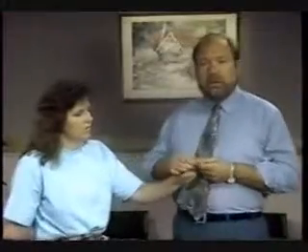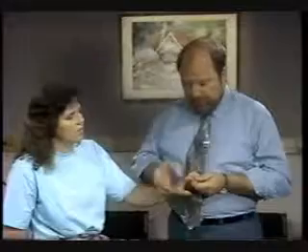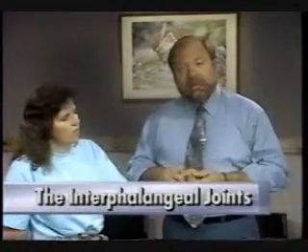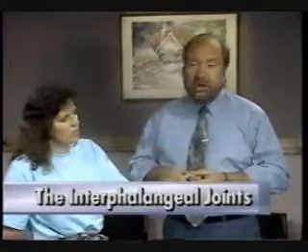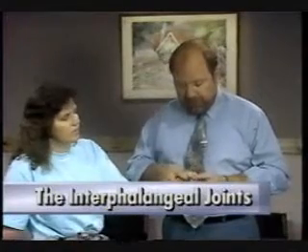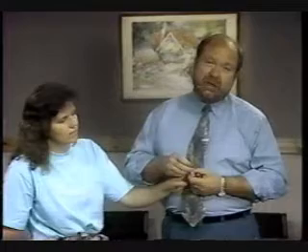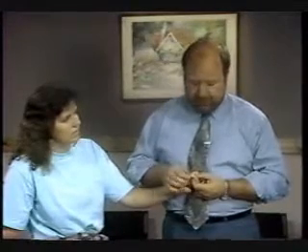Okay, now the last joints we have to concern ourselves with in the hand, and of course these principles are applied all the way across, are the interphalangeal joints. These have 1 degree of freedom as they are modified sellar joints. They can flex and extend. And the distal phalanx presents a concave surface for this movement.